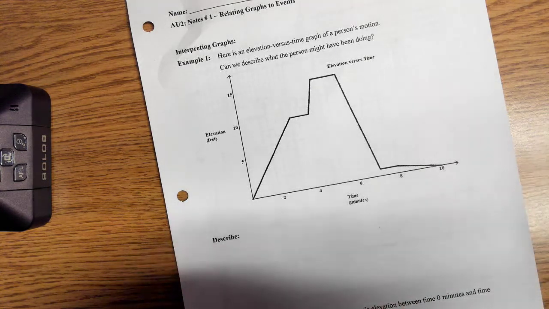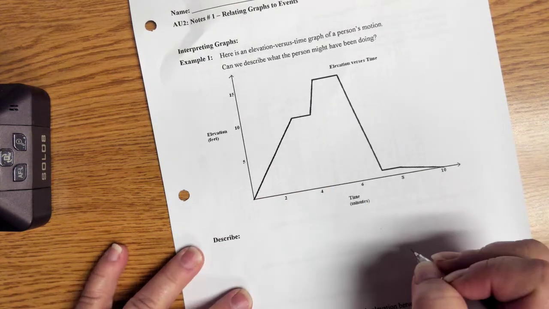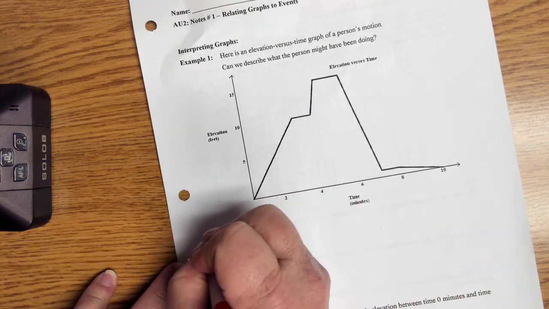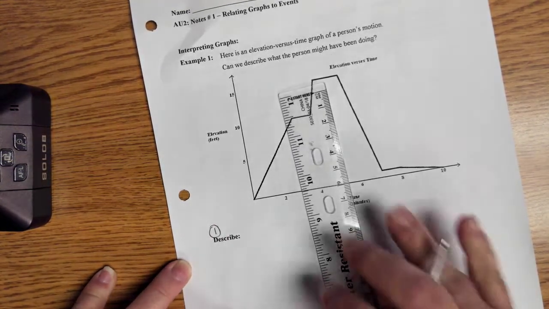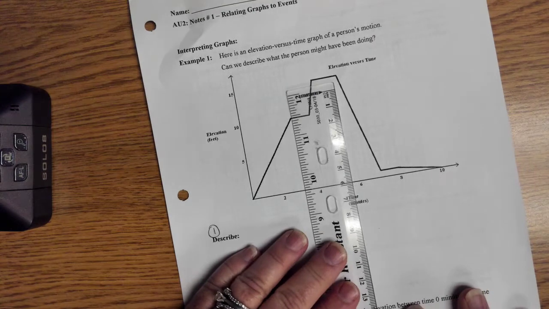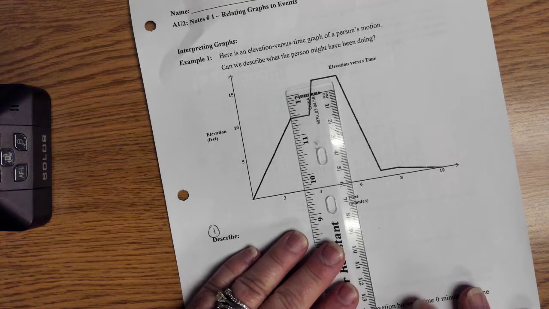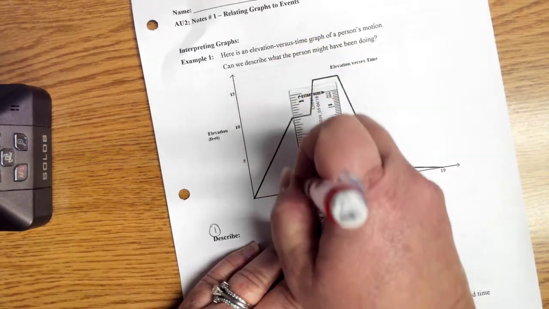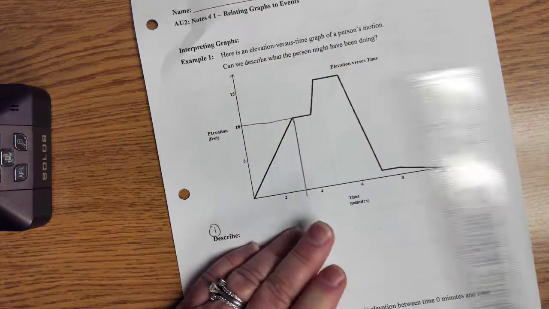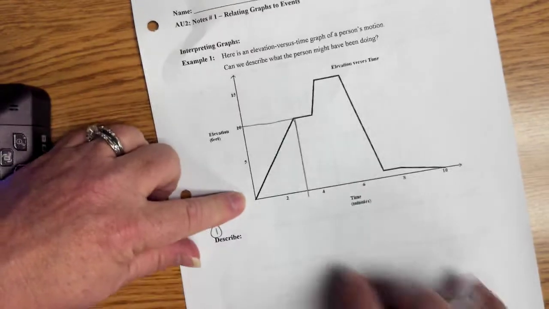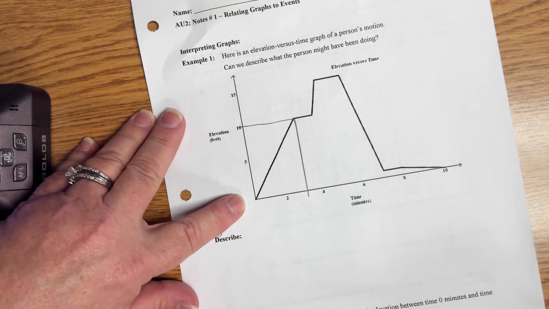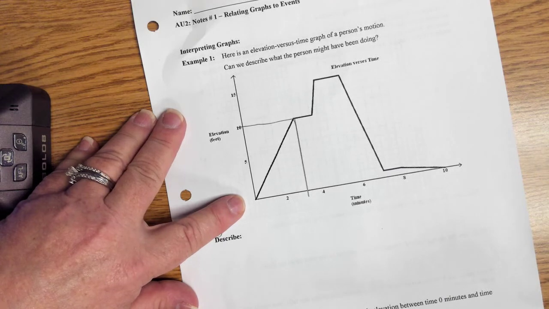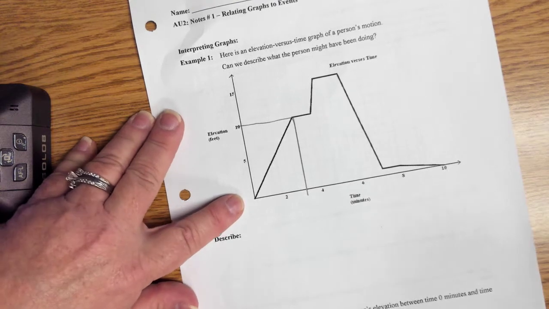All right. So here we go. Let's describe this. And I'm going to start a little bit up here. Okay. What is the first section would be this part, and I would take it like this and probably come down, and just so we can see what's happening. So that's from when they start to here. What do you think they're doing? What kind of motion? You think they're walking? Well, they're hiking for sure, right? If they're going up a mountain, we'll call it hiking.